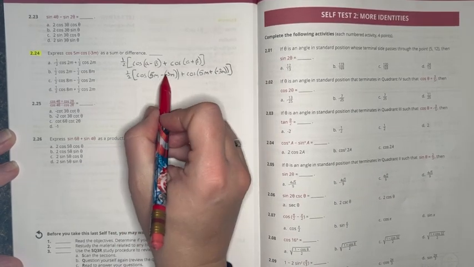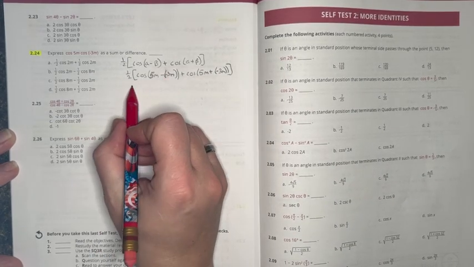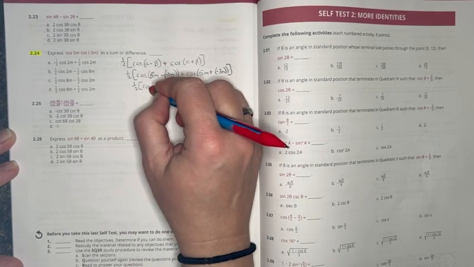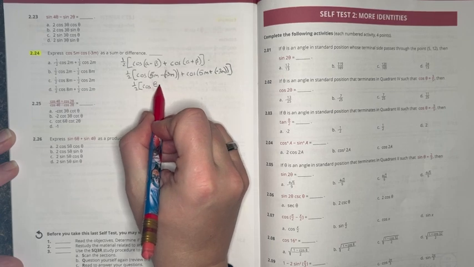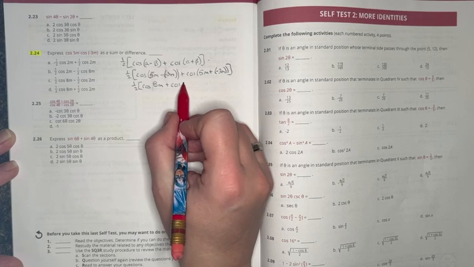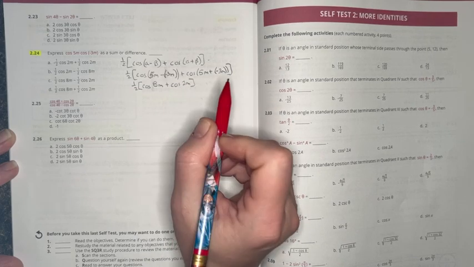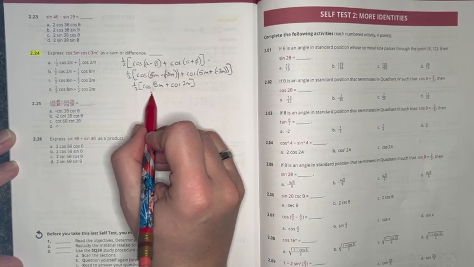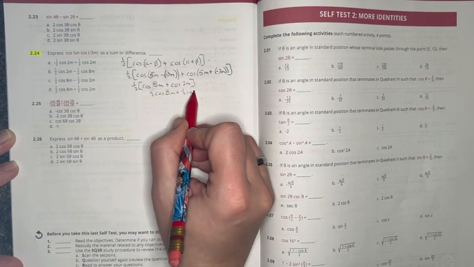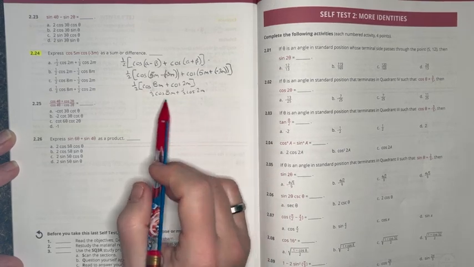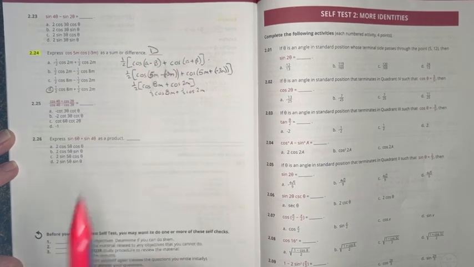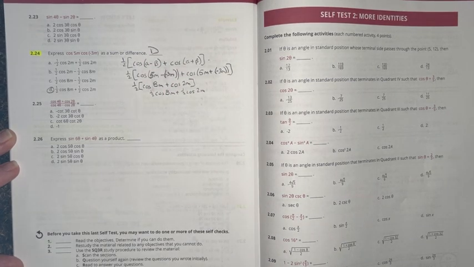All right, can't have a minus in math, so we change that one to a plus, and we have 1/2 the cosine of 8m plus the cosine of 5m minus 3m, which is 2m. If we distributed our 1/2, it would just be 1/2 cosine of 8m plus 1/2 cosine of 2m. Okay, so 8m plus 2m is letter D. So letter D for number 24.